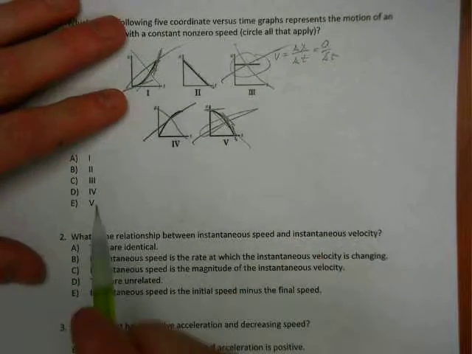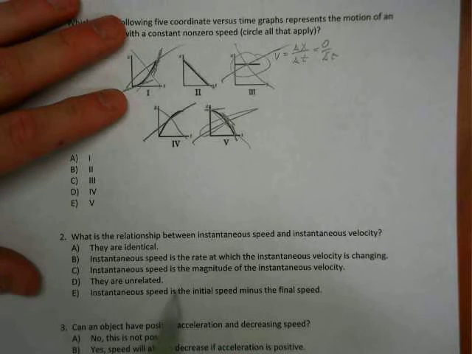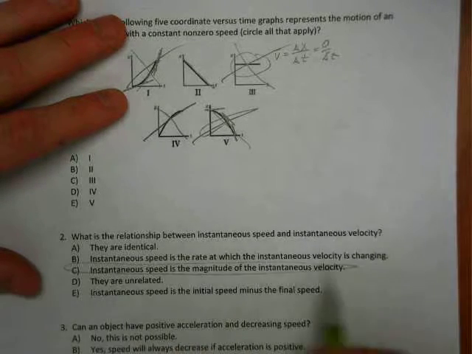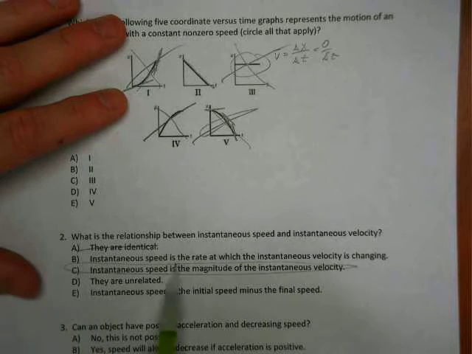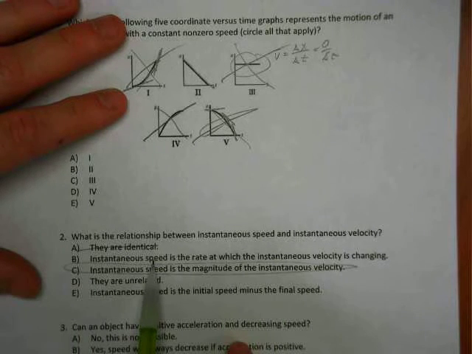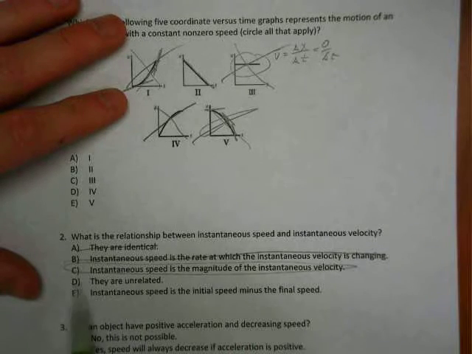What is the relationship between instantaneous speed and instantaneous velocity? Well, instantaneous speed is the magnitude of the instantaneous velocity. That we just know by definition. They, of course, are not identical because speed and velocity are different. Well, no, this would be acceleration. That's out. They're unrelated? Well, of course, speed and velocity are related, so that's out.